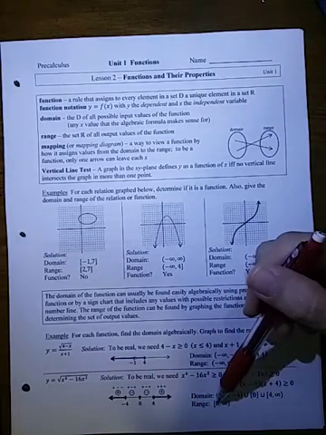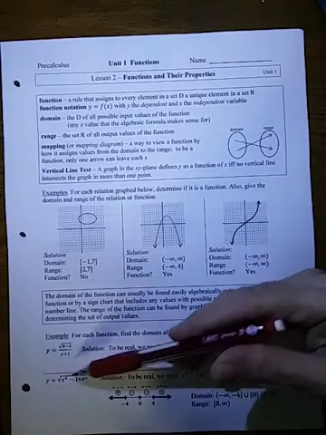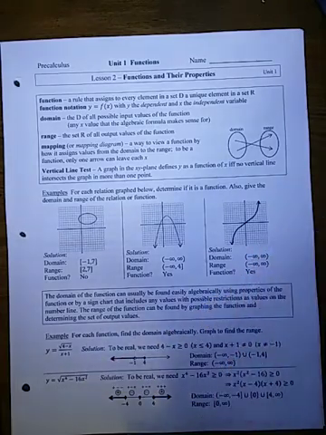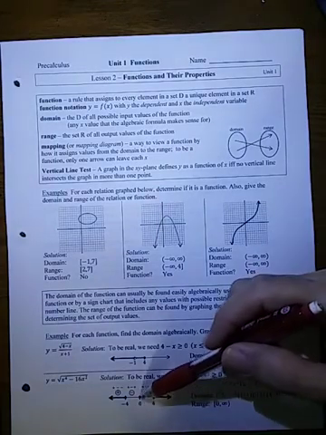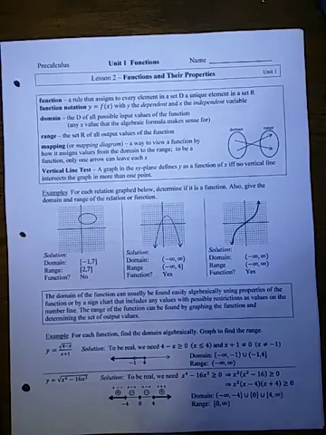If you graph this, you'll see that the range goes all the way down to 0 and then goes up to infinity. At 0, of course, if we put 0 in there, we get 0. That is the smallest value that you can get. You won't see this single point on your graphing calculator, but it's actually part of the function.